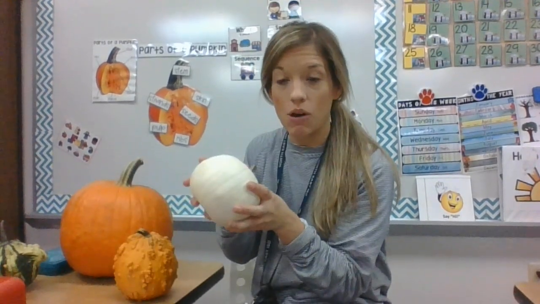We are continuing to work through our pumpkin unit where we are learning about these amazing living things called pumpkins. Last week, as we started talking about pumpkins, we learned that pumpkins can come in many different shapes and sizes. We learned that pumpkins can be really big or small. We learned that pumpkins can be smooth. Pumpkins can also be bumpy. We also talked about the fact that pumpkins can be all different colors.